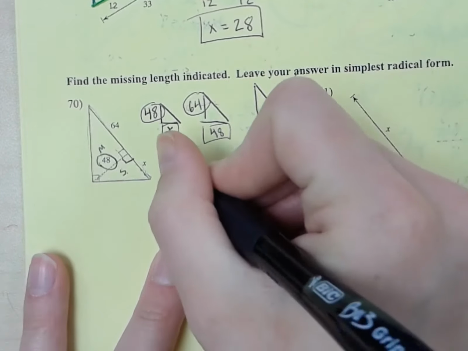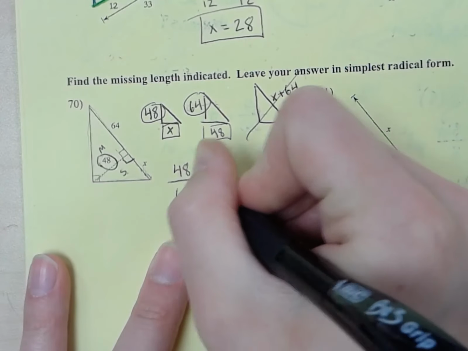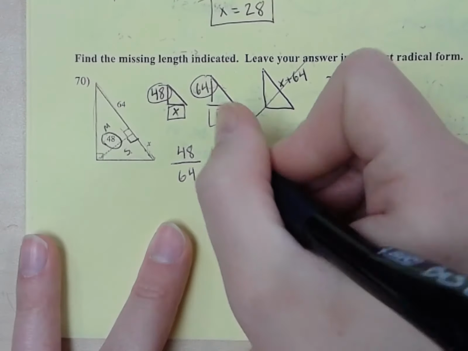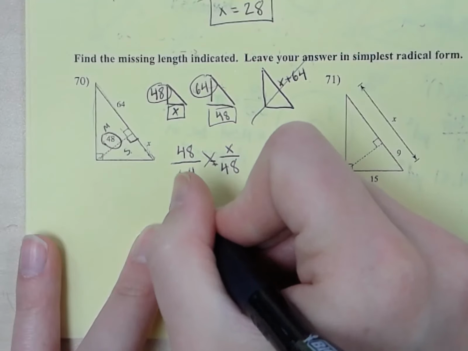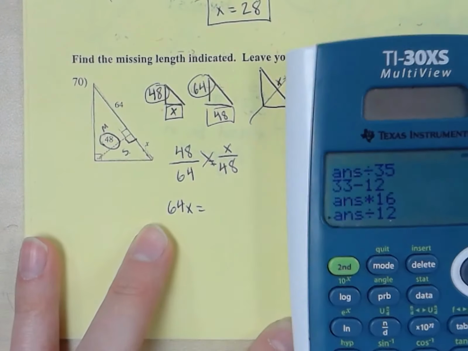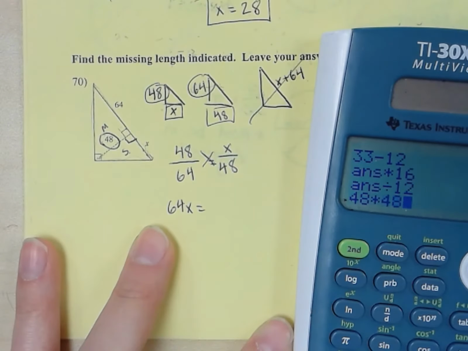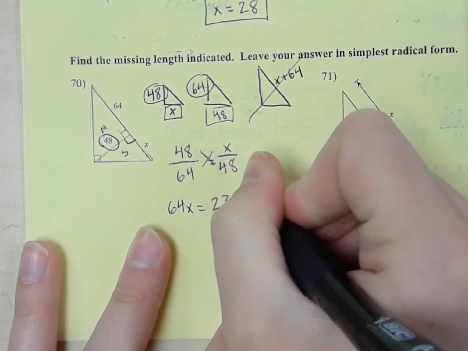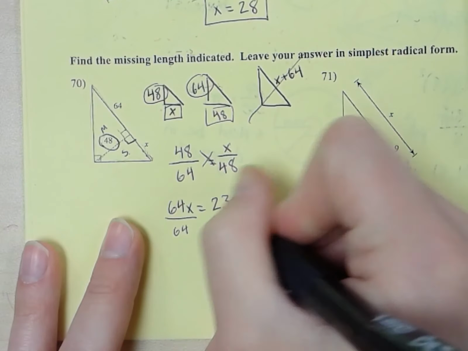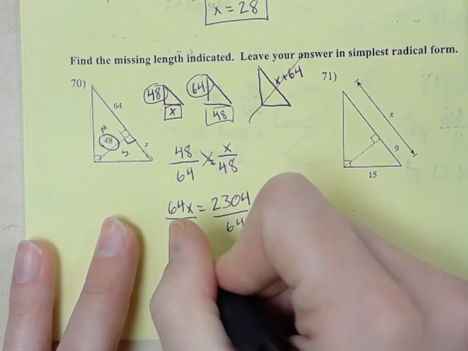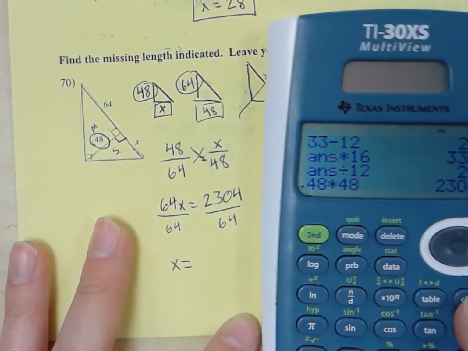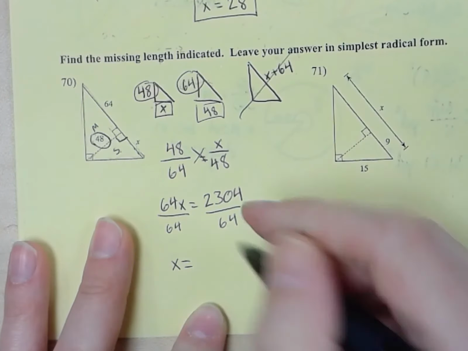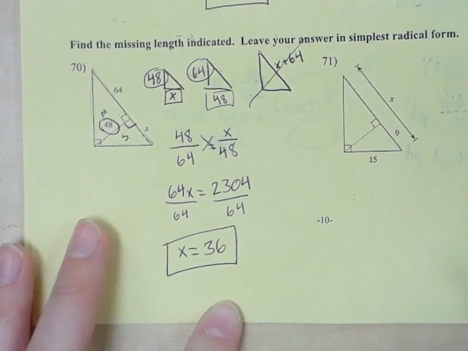So I go 48 over 64 equals x over 48. And now we cross multiply. 64x equals 48 times 48, which is 2304. Now we'll divide both sides by 64. Let's see. 36. And there you go.